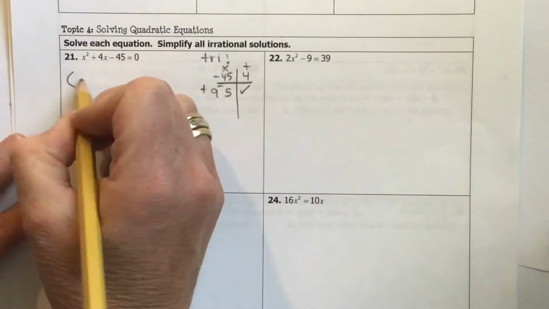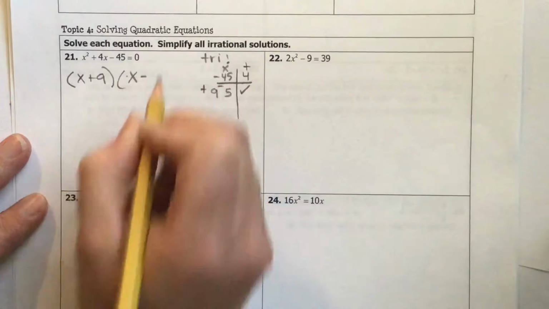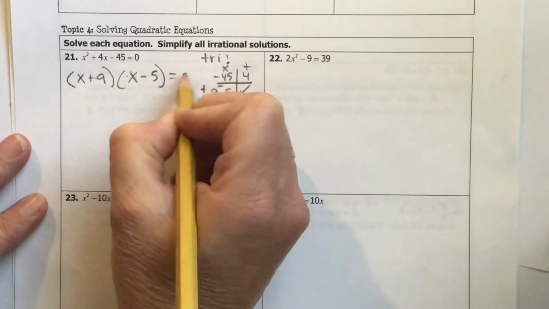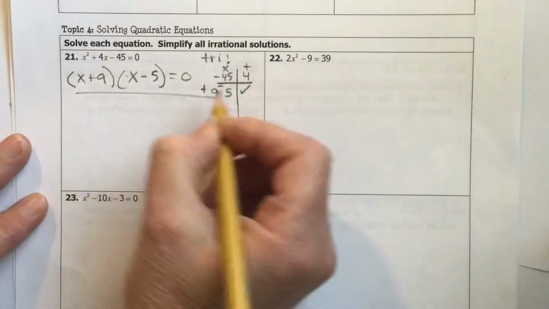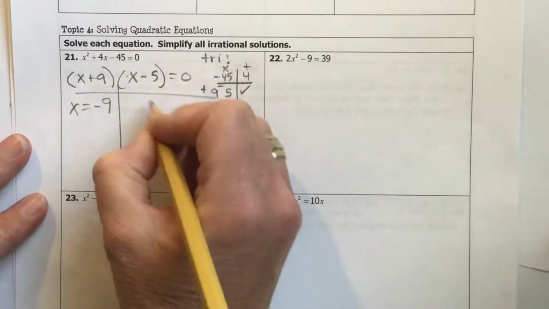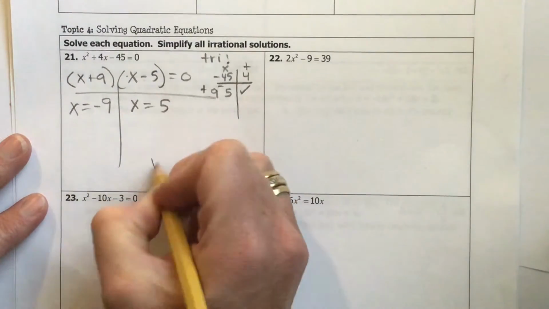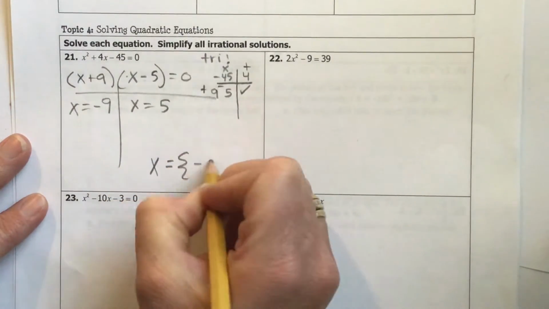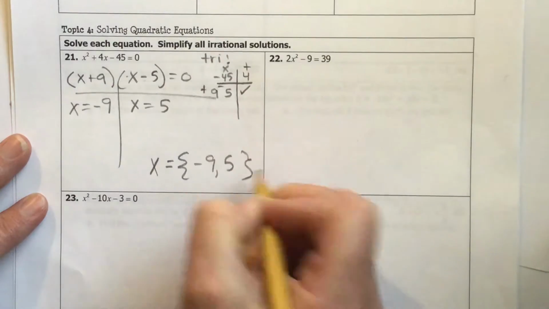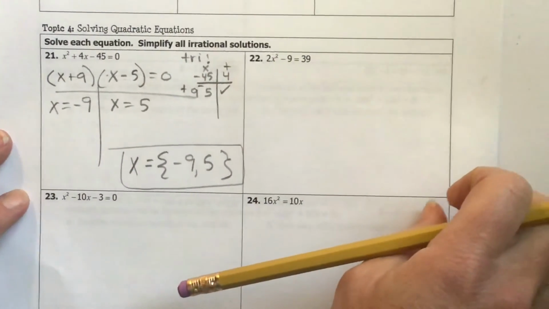So in factored form, (x + 9)(x - 5) = 0. And then solve both sides. So x is going to equal negative 9 and x is going to equal 5 when I solve and isolate my x. Let's write it in set form. Okay, that's the answer. Let's go to 2.